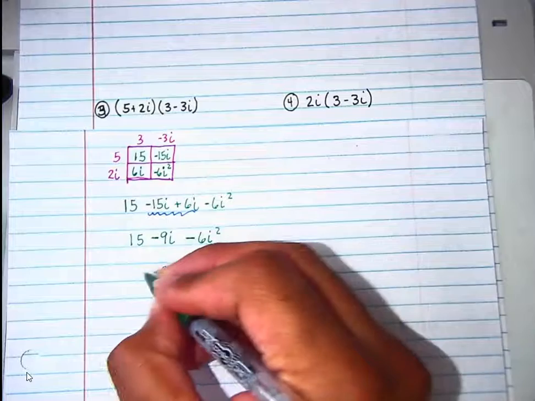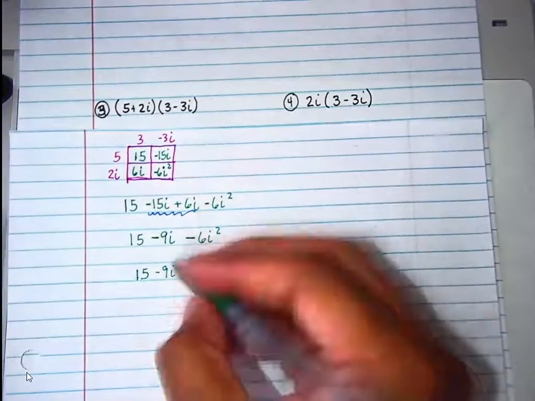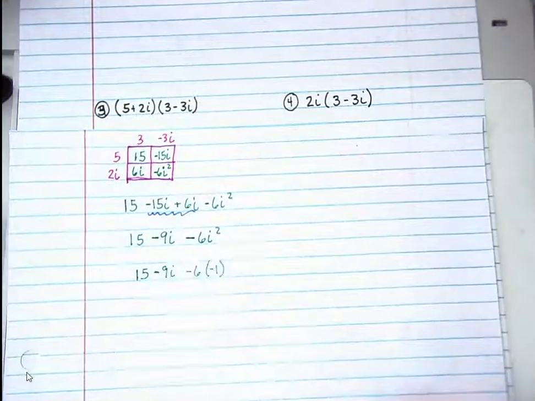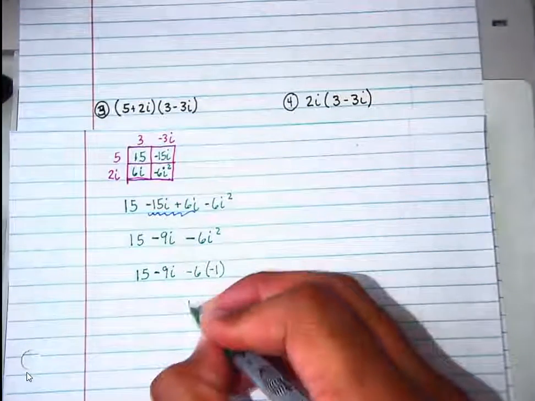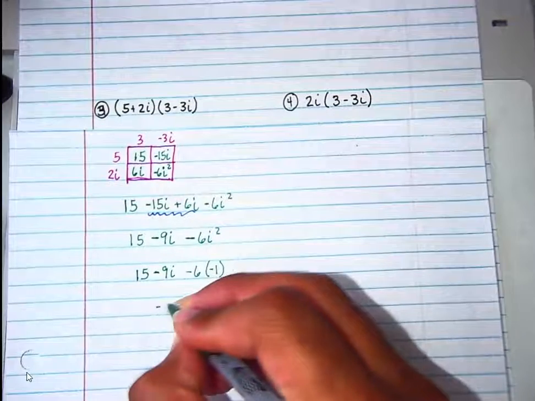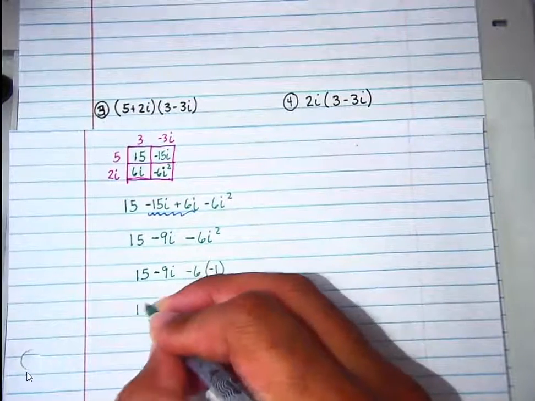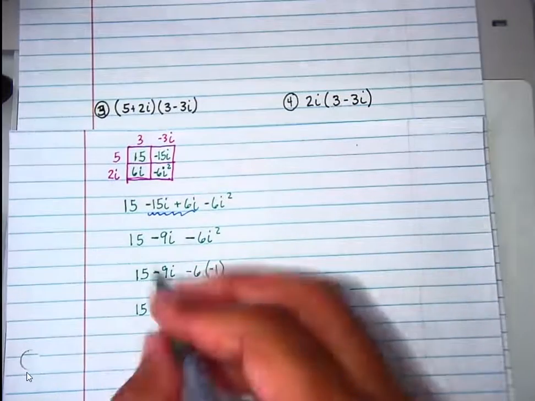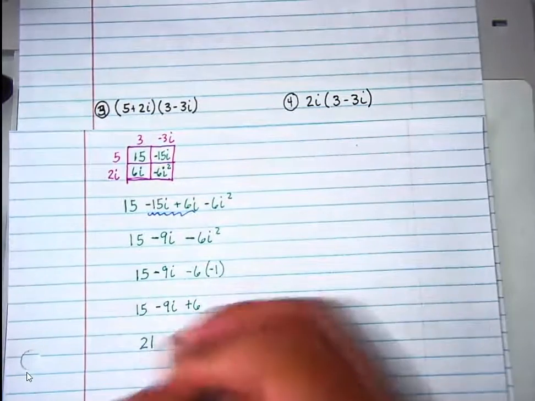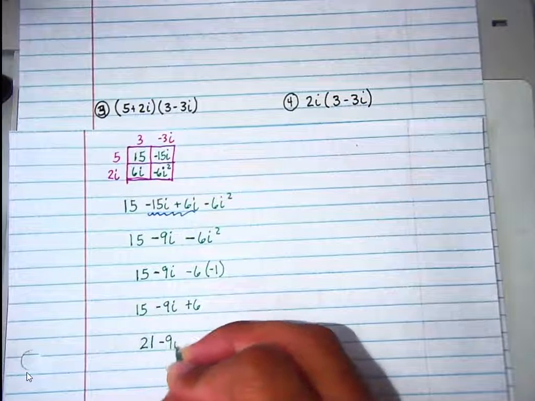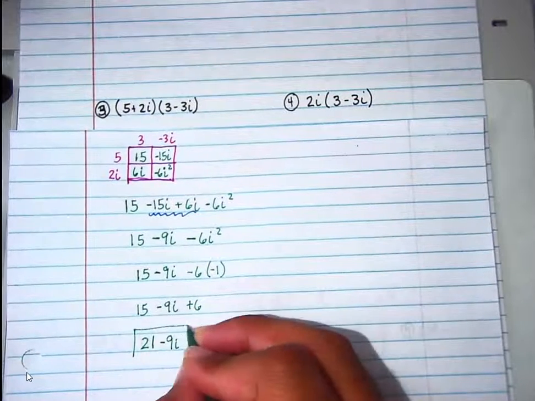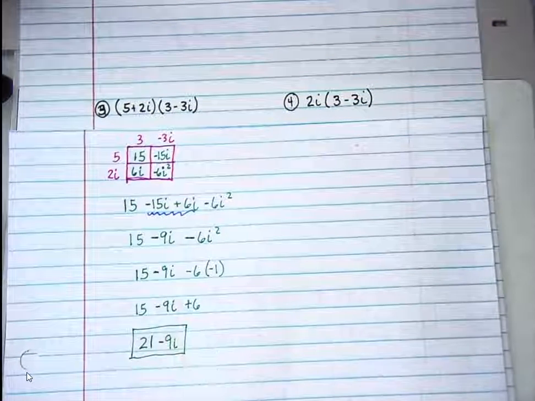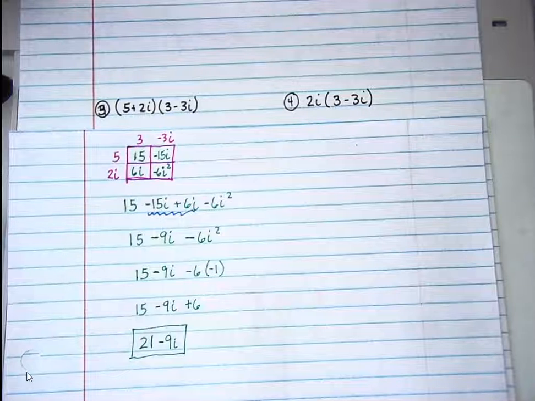So there should not be an i squared in your final answer. If that happens, you were wrong. All right, so this gives me a positive 6. So positive 6 and positive 15 is a positive 21 minus 9i. And there you go. So 21 minus 9i.